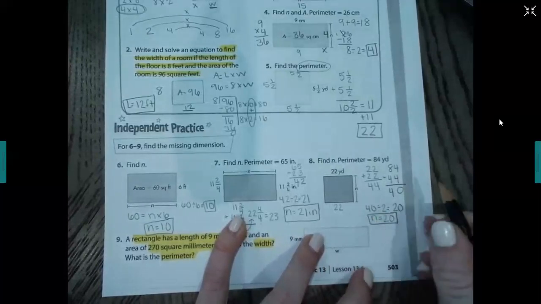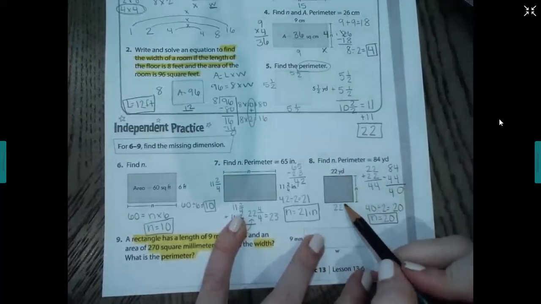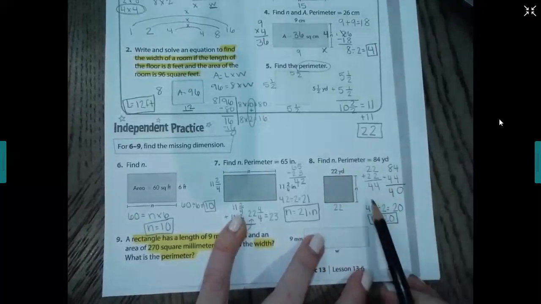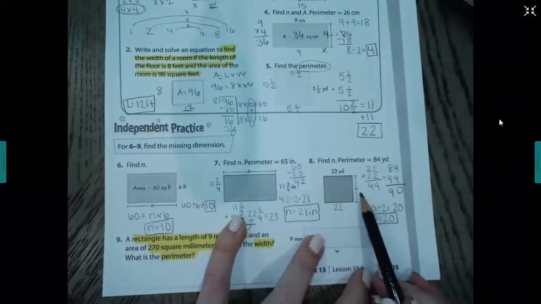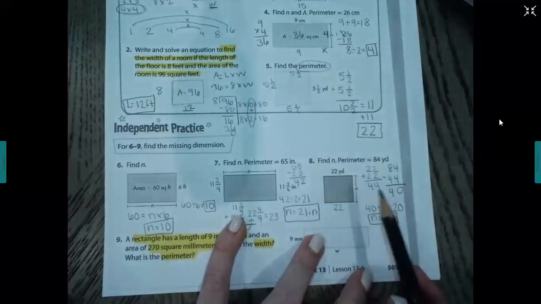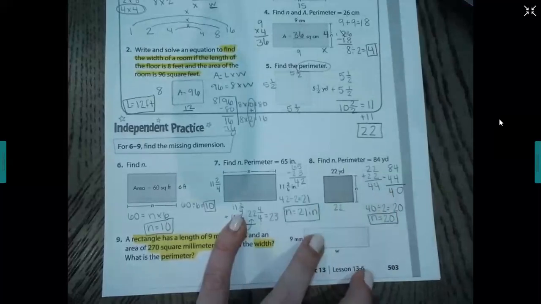And it's a good thing that I didn't assume that this was a perfect square, because now my sides are actually two different lengths. These two are 22 and this one is 20. So it looks the same, but it's a rectangle, not equal.